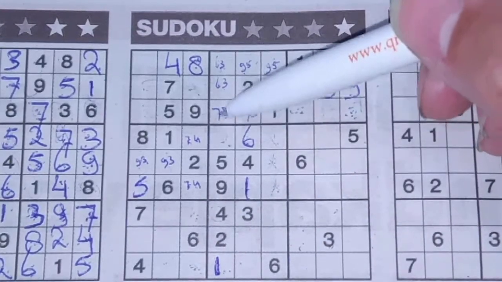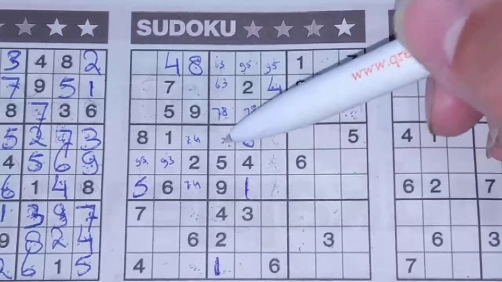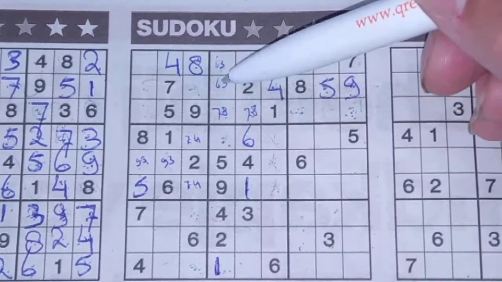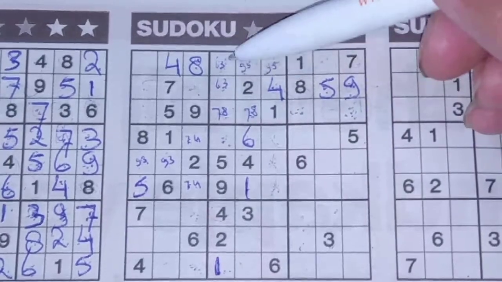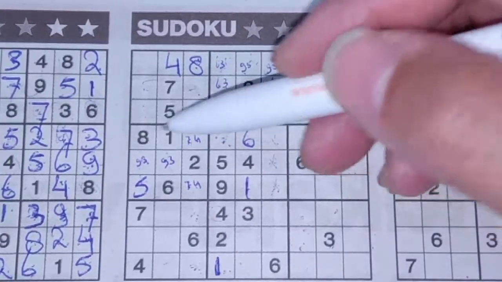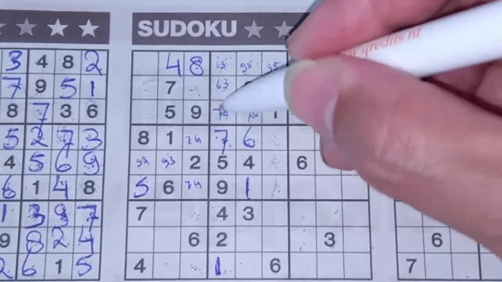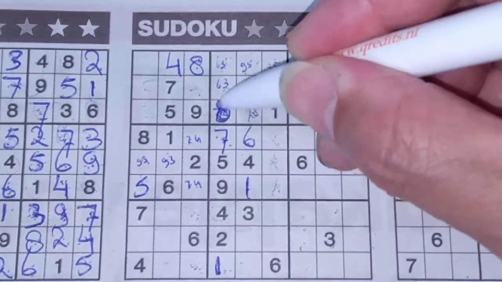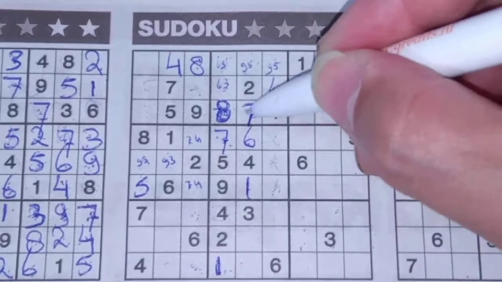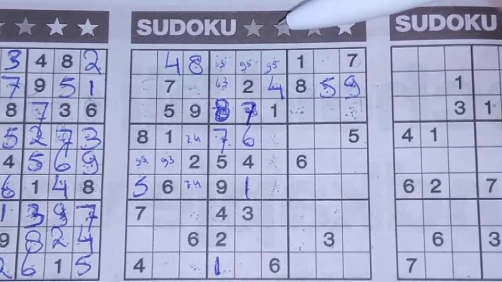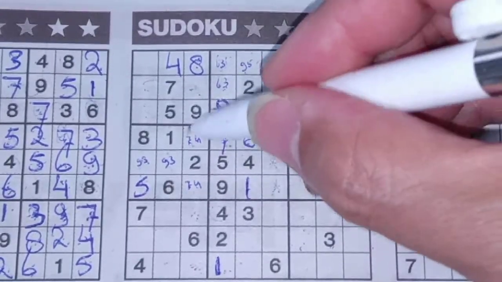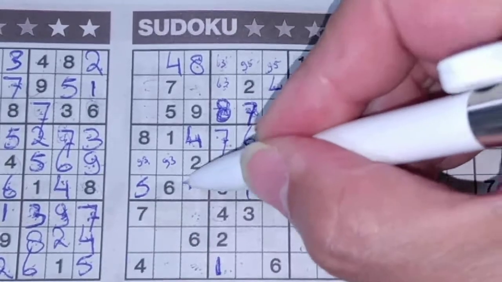So here we have 1 number left. Should be the 7 and the 8, because the other 2 are the 6 and the 3 as a pair. But we have an 8 here, so this cannot be an 8. This should be the 7 and this should be the 8. This should be the 7. We have a 7 here, so this should be the 4. This should be the 7.